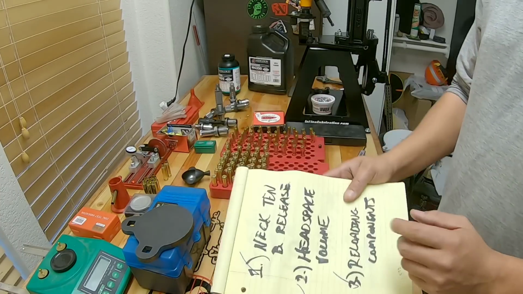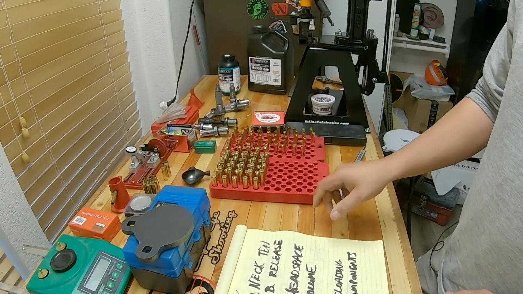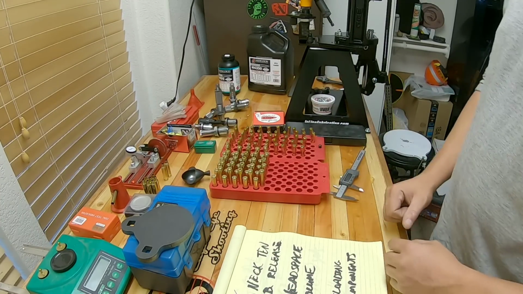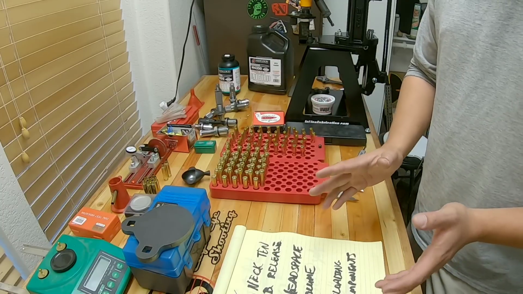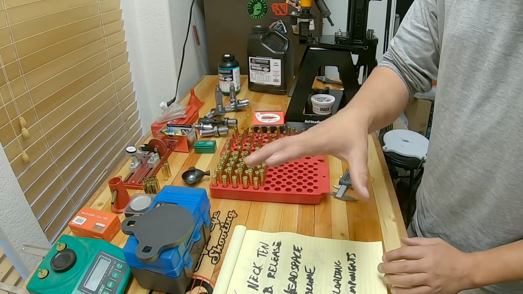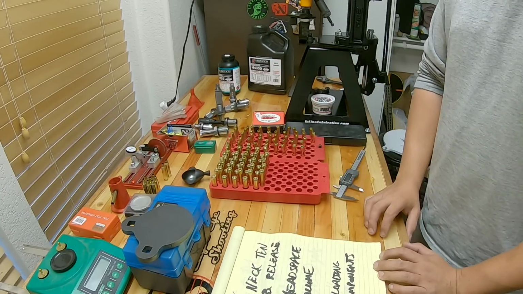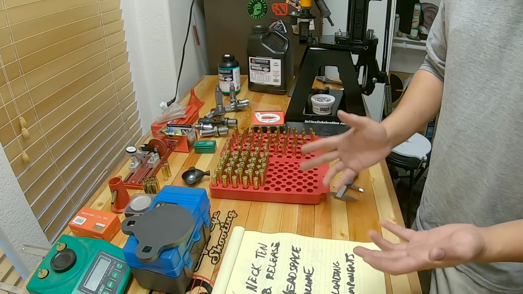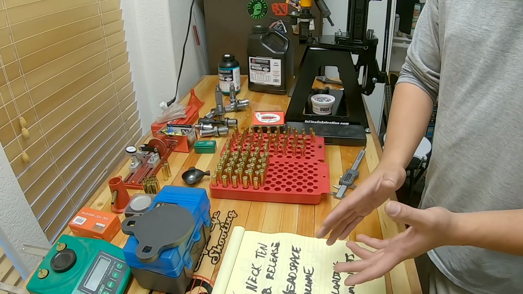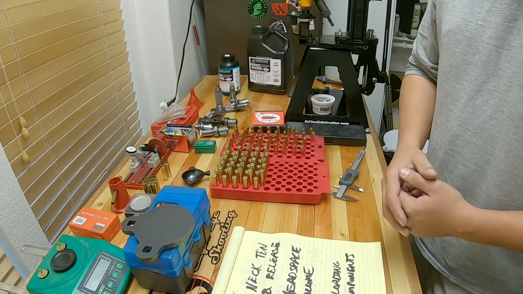Like I said, these are just some of the main 3 factors on precision that really make a big difference. There's a lot more to it, of course. This is just a small demonstration, and I hope you guys find this really helpful, seeing this actually in person, live on the range out there.